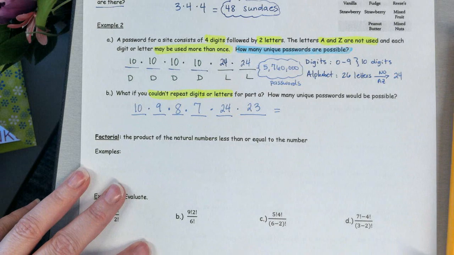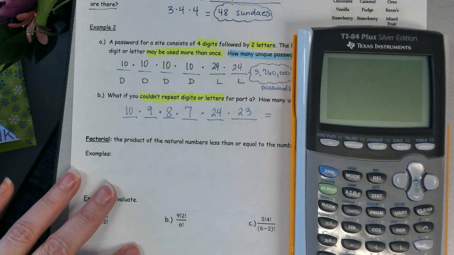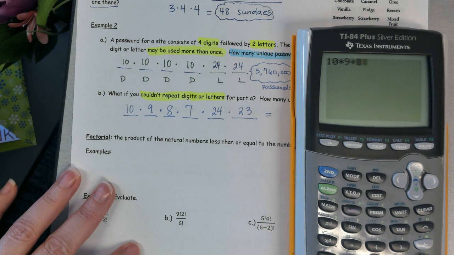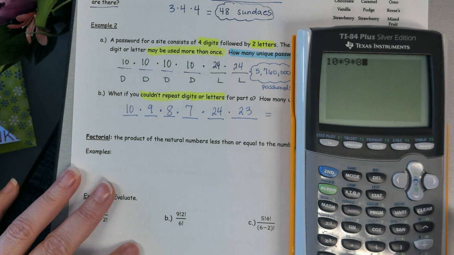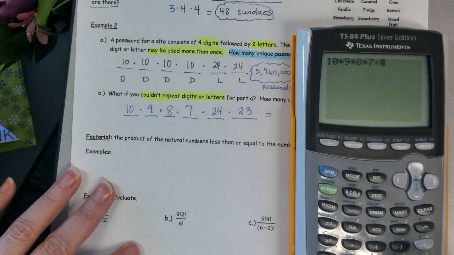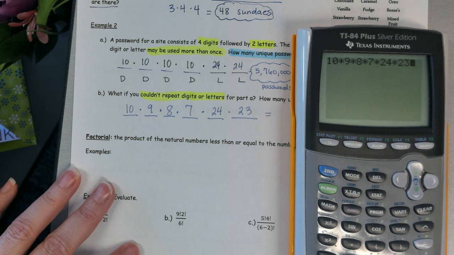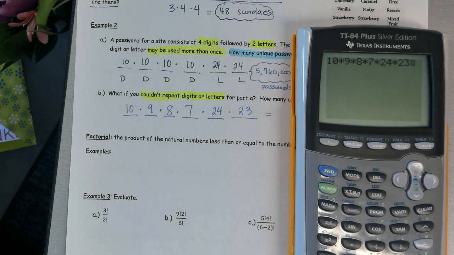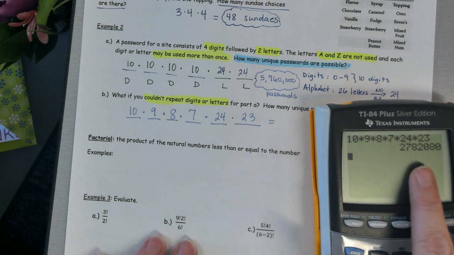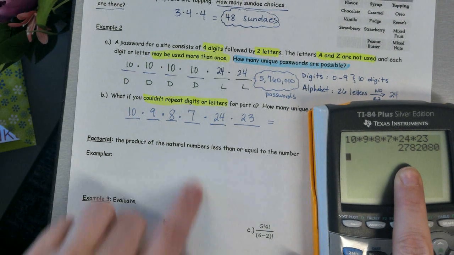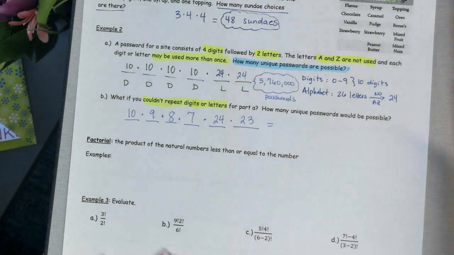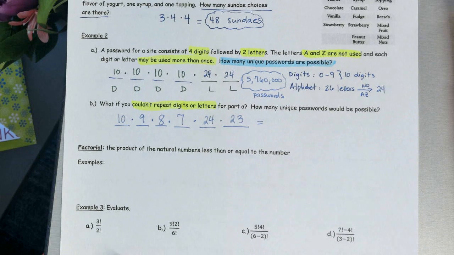Okay, so we can multiply these together. So 10 times 9 times 8 times 7 times 24 times 23. Do you guys think there's going to be more or less? Less. Okay, so fewer options for the digits and the letters when you can't repeat them means fewer overall. About how many less would you say?